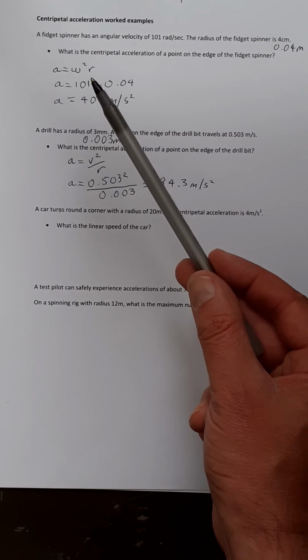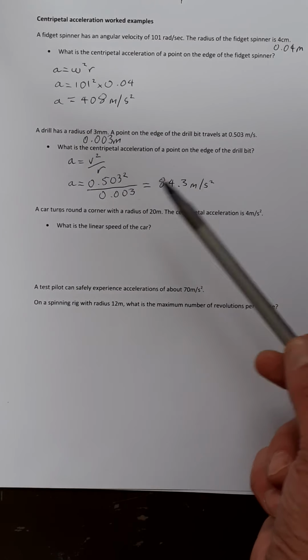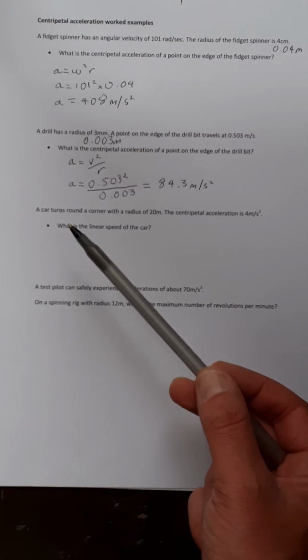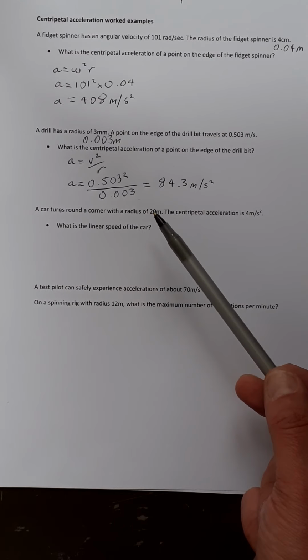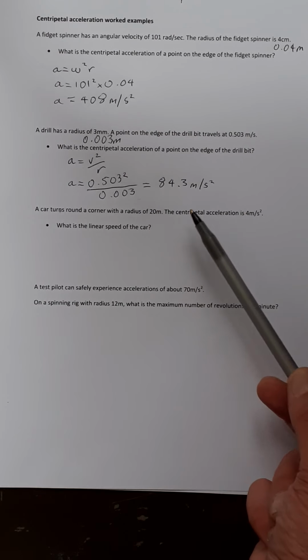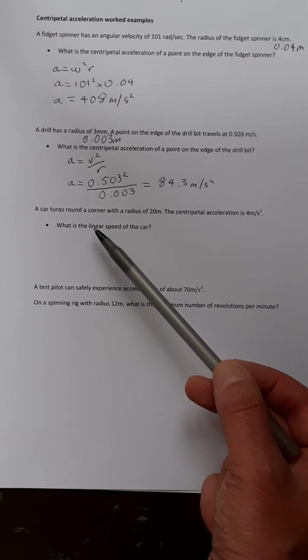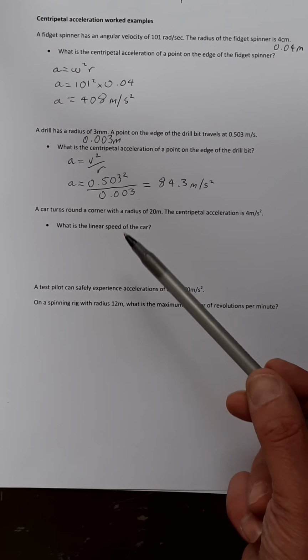Okay, so that's the straightforward use of that formula. Of course, as with all of these formulas, we can rearrange them. That's what I'm asked to do here. A car turns around a corner with a radius of 20 meters. Okay, great, still in appropriate units there, meters already. And centripetal acceleration, 4 meters per second squared. And I want to know the linear speed of the car.